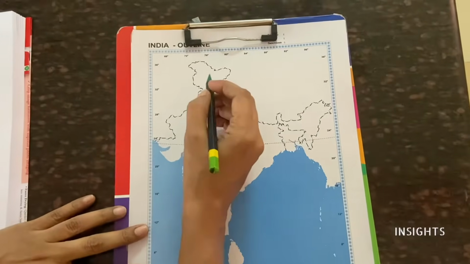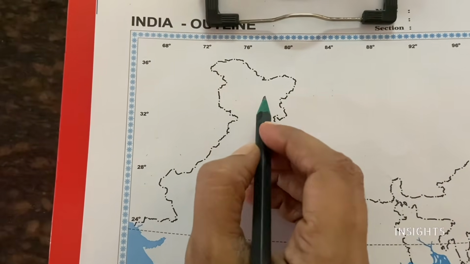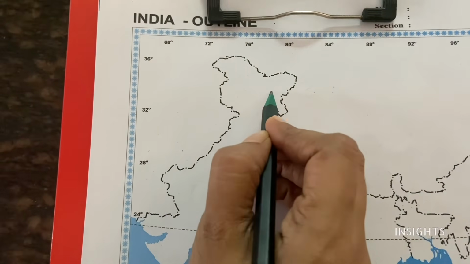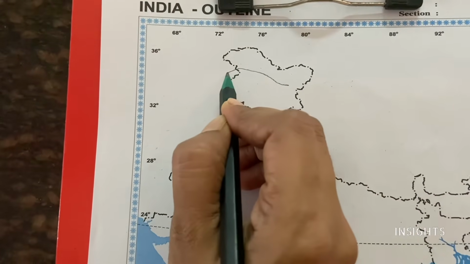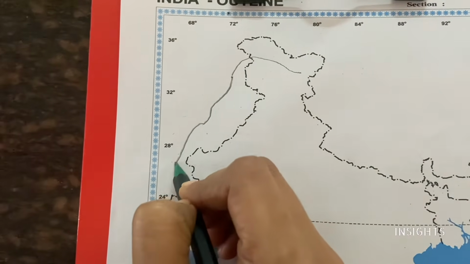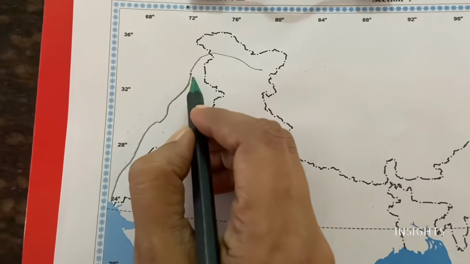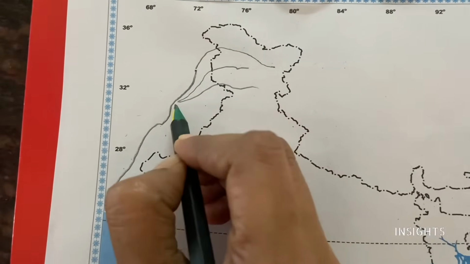So first let us go with the Indus river. The Indus actually has 5 tributaries, but let us draw at least one or two tributaries. Then the 5 tributaries will come, so you can just draw like this.